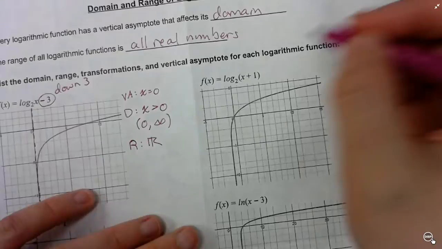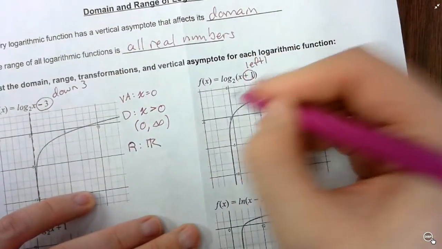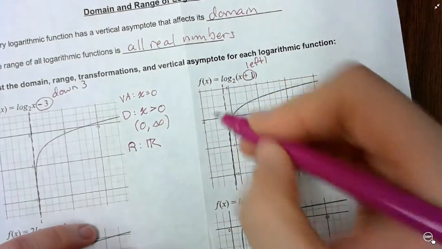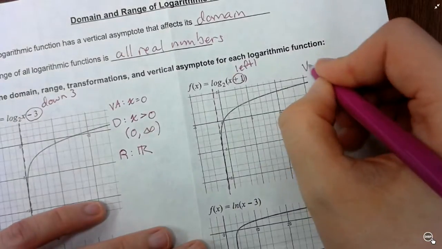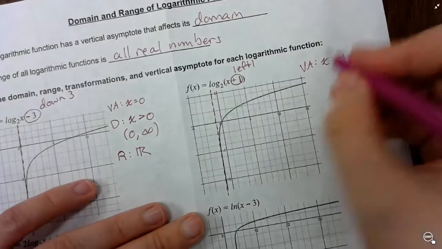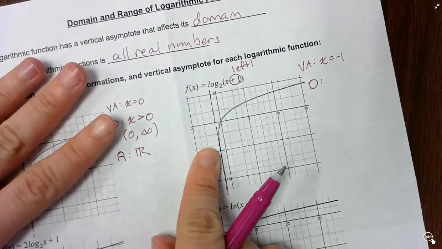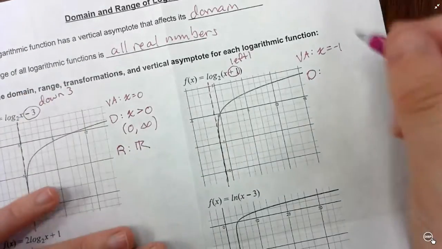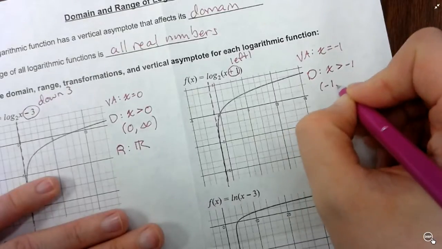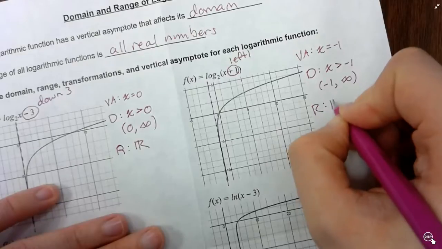Next one. So I have a plus 1 inside the parentheses, which means I'm going left 1. And you can see that my vertical asymptote is now at -1. So instead of being at 0, it moved left 1. And my vertical asymptote is now at x equals -1. And my domain, I go from -1, but I never touch -1. And then on up from there. So x is greater than -1, or you could say -1 to infinity. That's fine too. And then my range is all real numbers.